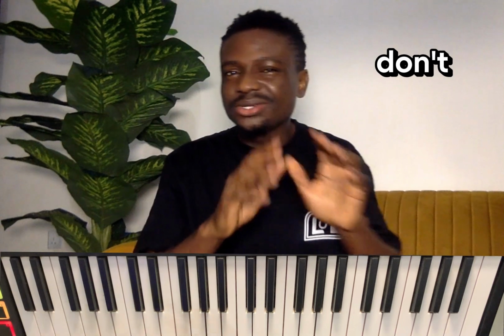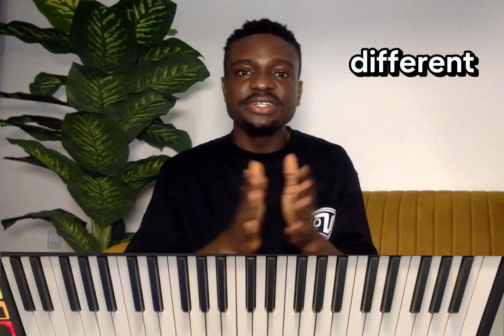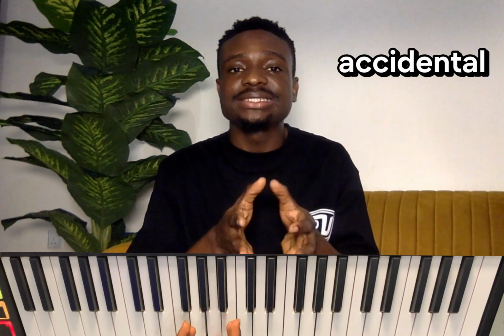Do you understand? Don't get confused with the sharp and the flat. The sharp and the flat are actually different key nomenclature, different key names that express the position of the accidental in relation to the natural keys.